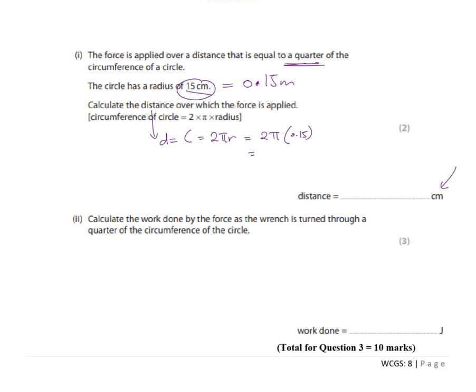Let me just keep on going. This is my answer there, in meters. Now it tells me it's a quarter, so I will multiply this by a quarter. This will give me 0.36 meters. We need this in centimeters, so multiplying it there gives 23.6. Okay, here we go, done.